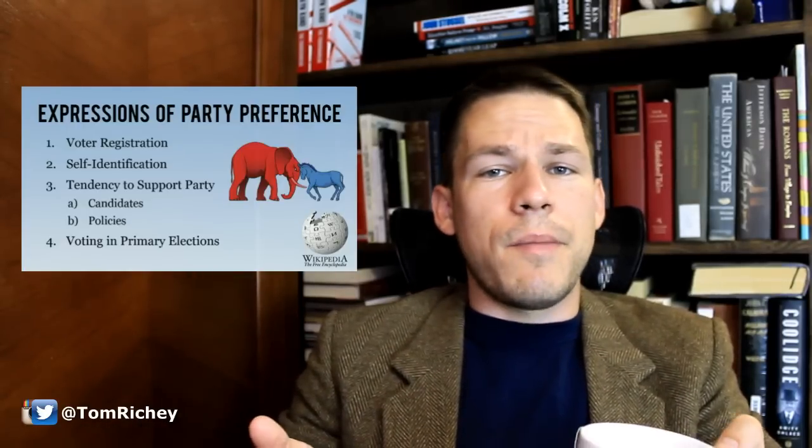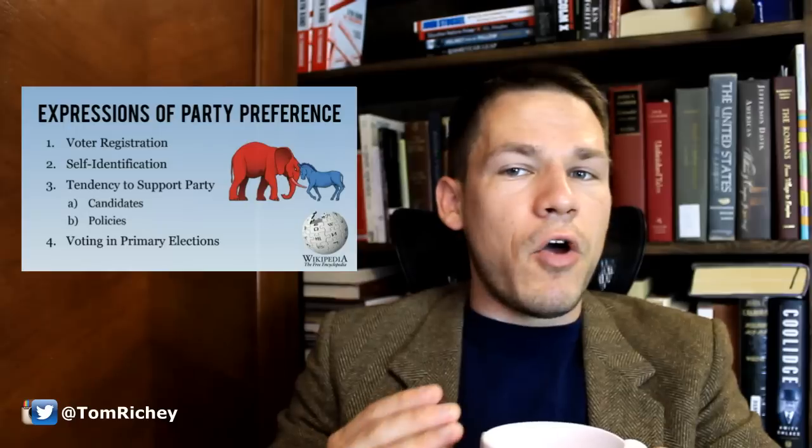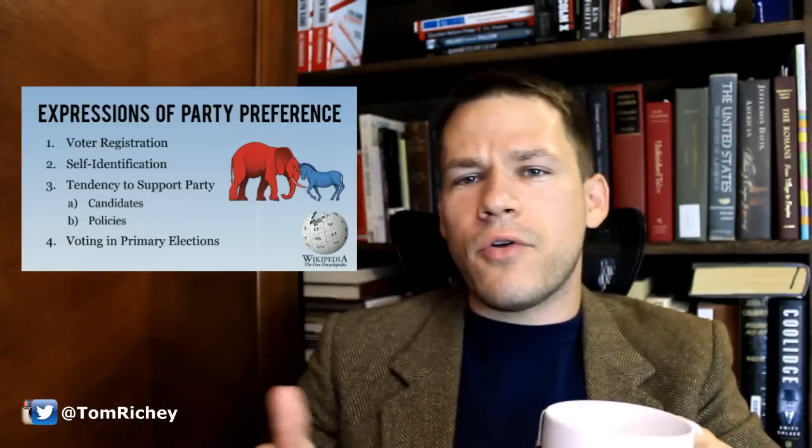People who don't identify with parties at all may be less likely to vote in a primary election and may just vote in the general election. But if you choose to vote in the Democratic or the Republican primary, then you are identifying with that party, whether you have registered or not, or whether you self-identify as that party. And when it counts, the best way to look at this is when we have a presidential election.